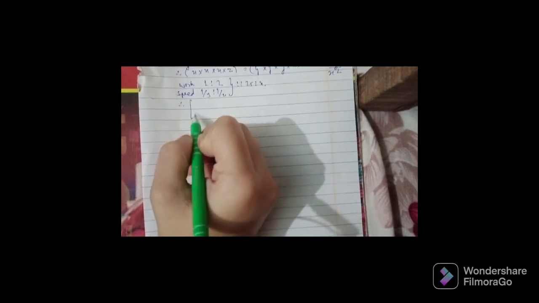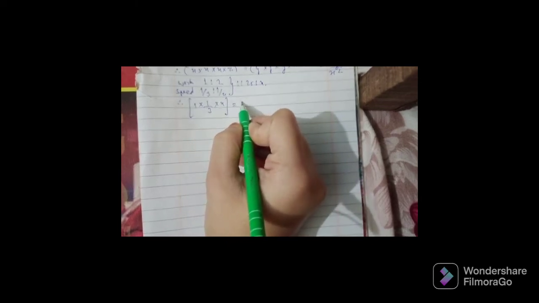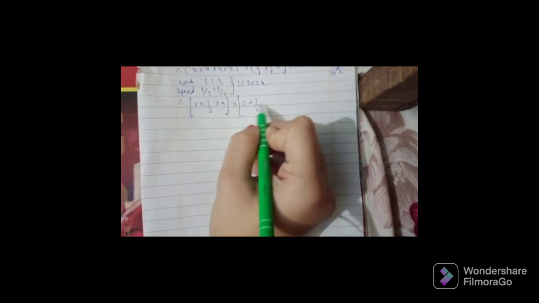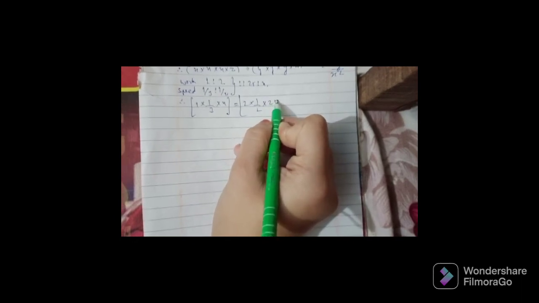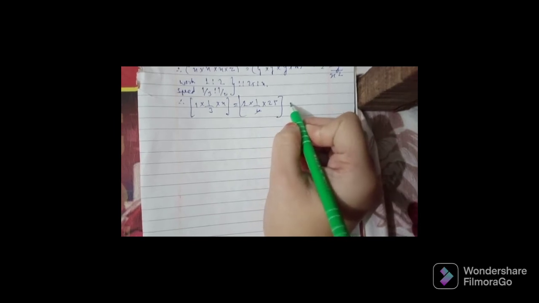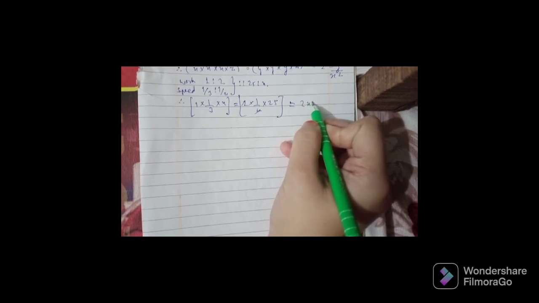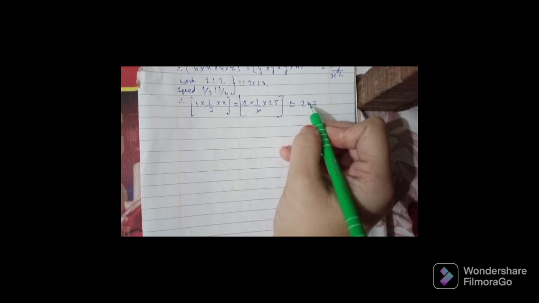So 1 into 1/3 into x equals 2 into 1/2 into 25. That to be cancelled. So x equals 75.